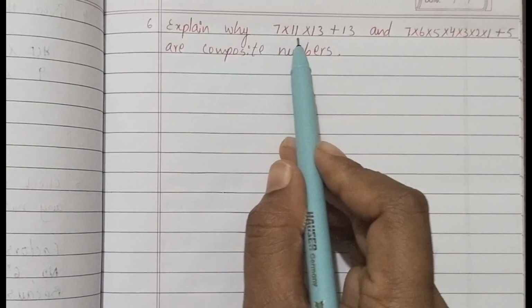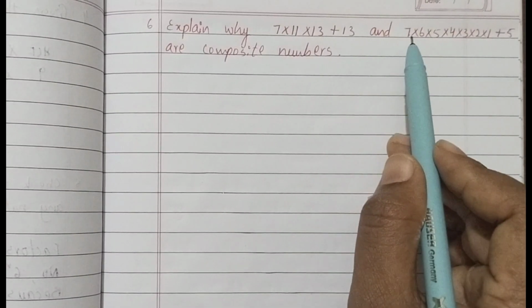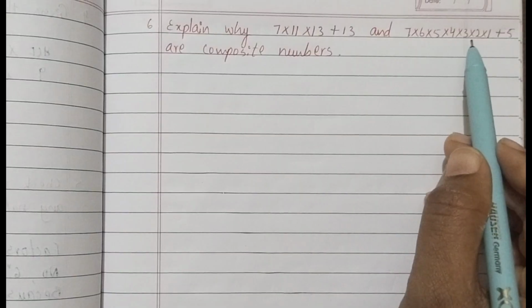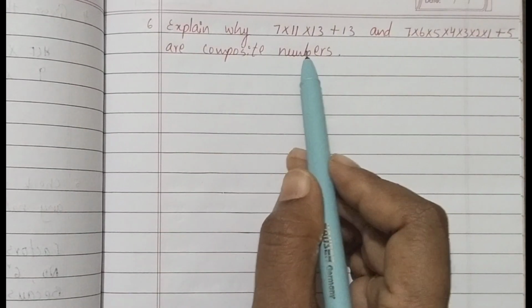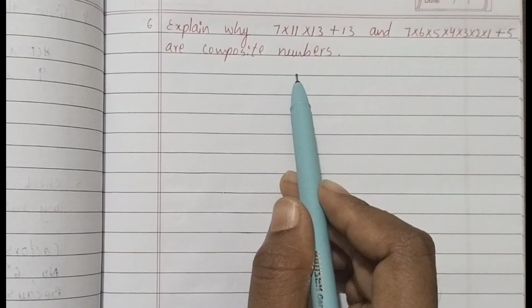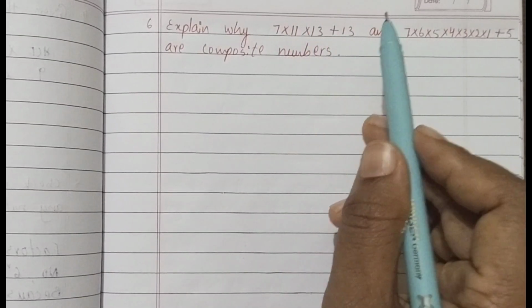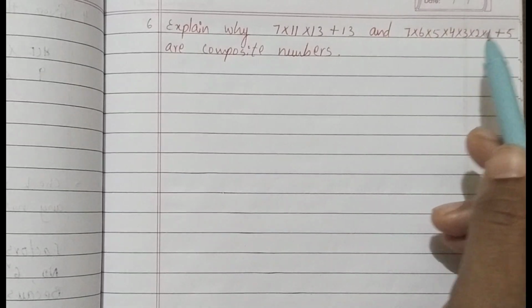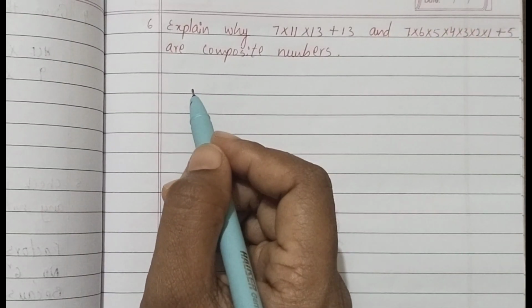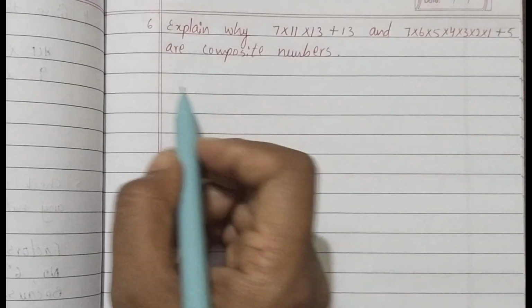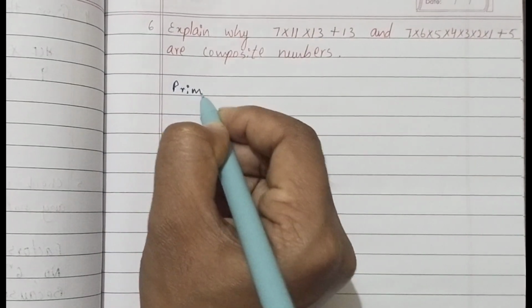Next, explain why 7 into 11 into 13 plus 13 and 7 into 6 into 5 into 4 into 3 into 2 into 1 plus 5 are composite numbers. So here, to find this out, first we have to find the product of 7 into 11 into 13 and add 13 to the product, and do the same for the second number also. We have to find the product and add 5. Now before that, we should know what is a prime number and what is a composite number.